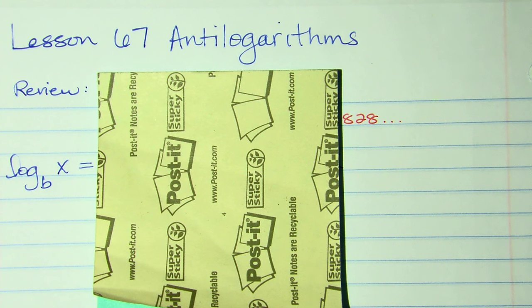Trig, we are going to cover lesson 67 on antilogarithms. And the whole lesson is on antilogarithms. There's no part A, B, or C. So I want to review what we know so far.